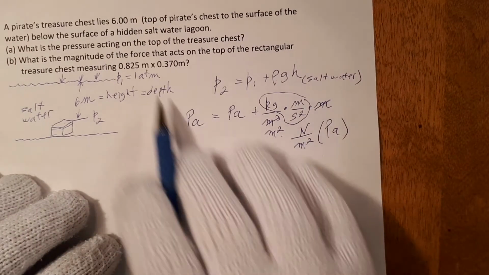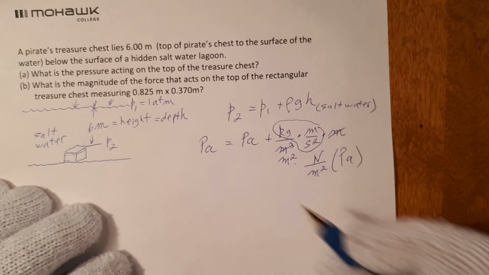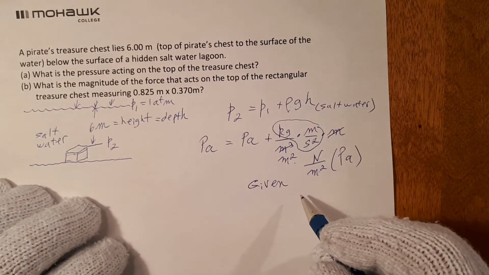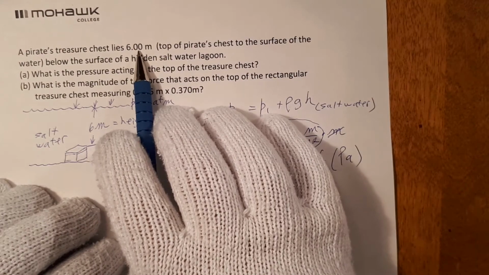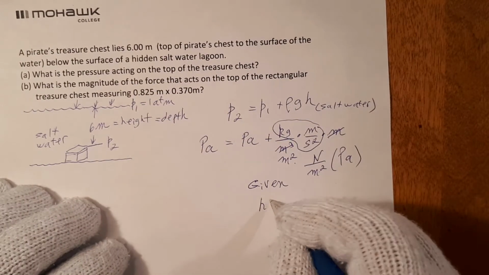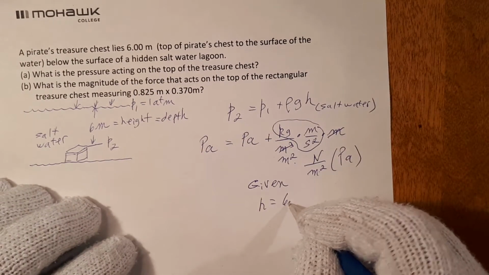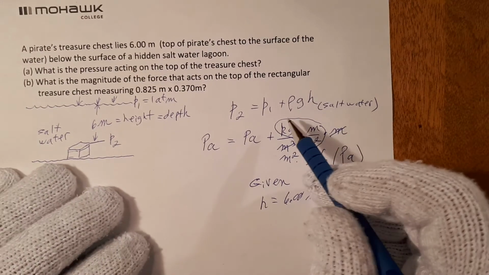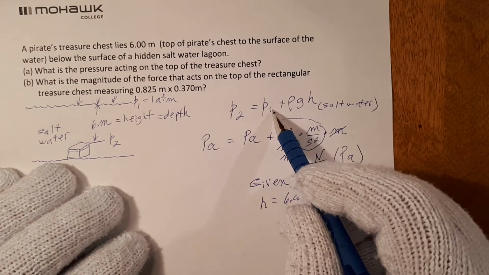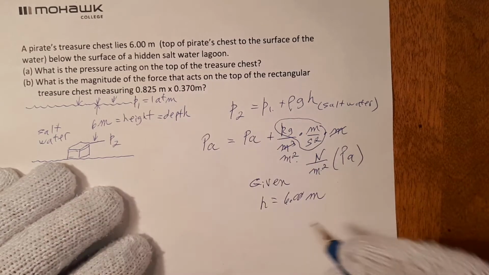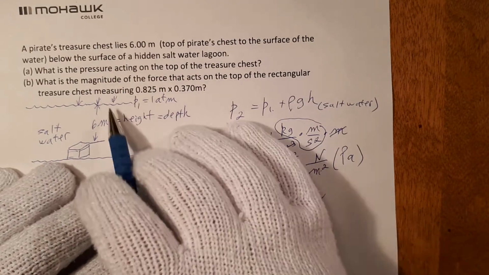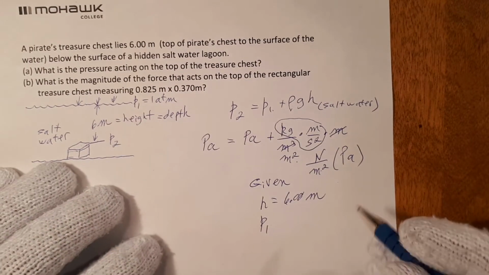Now let's have a look at what is given to us. Make a list of what is given. We're given the depth, or the height, letter H, equal to 6 meters. We know the pressure at 1, the atmospheric pressure. Even though it's not given in the word problem, it's definitely implied. This is atmospheric pressure pushing down on the surface of the lagoon.